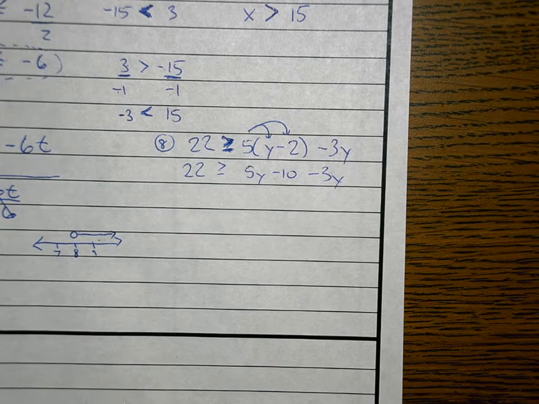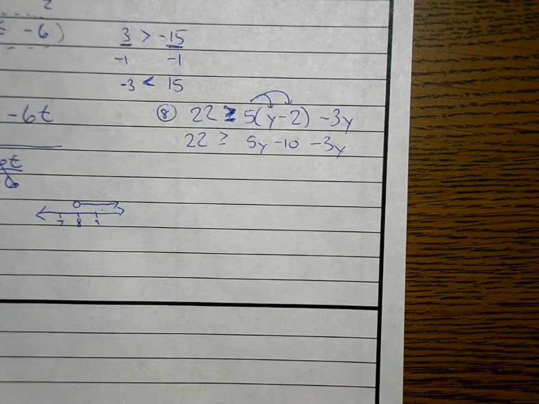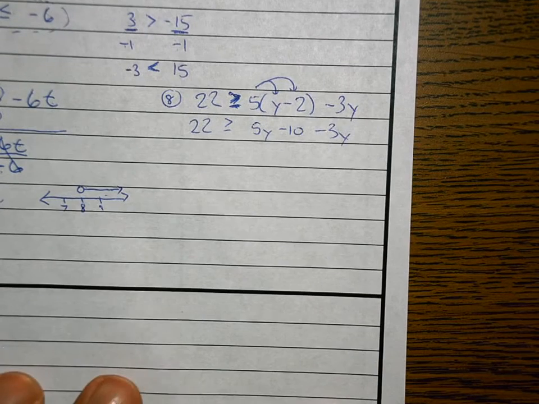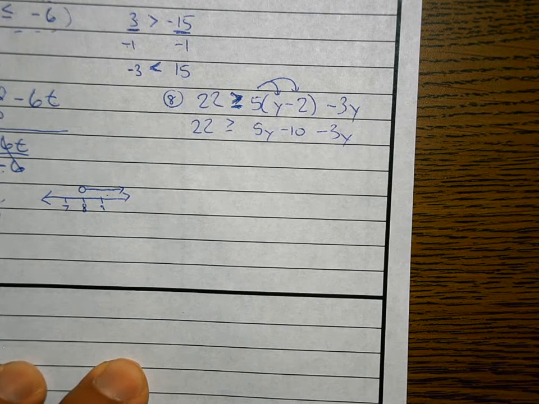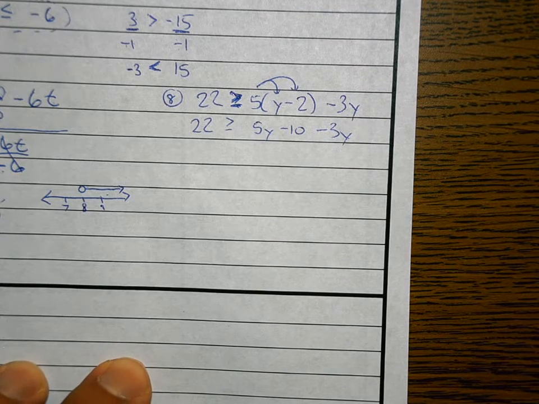Tyler, what am I going to do next? Add 10 on both sides. We can do that. I wouldn't recommend doing that first because if I go back to your 1.3 notes, they say to do something else first. Chris? Combine like terms. Do you know what that means, Tyler? What would you combine?